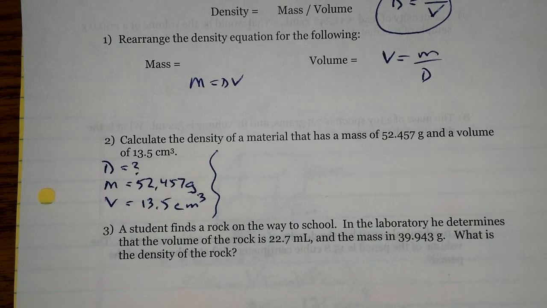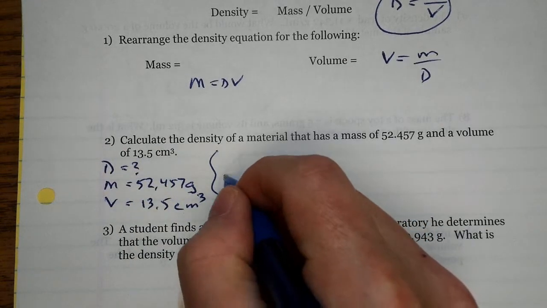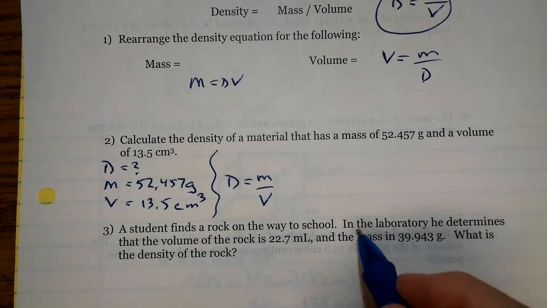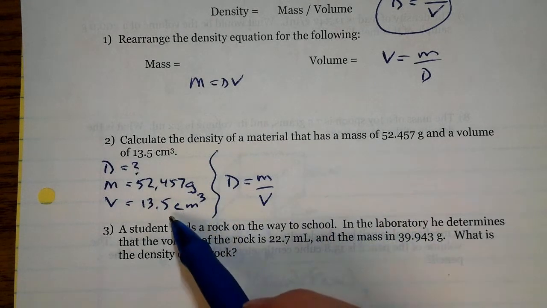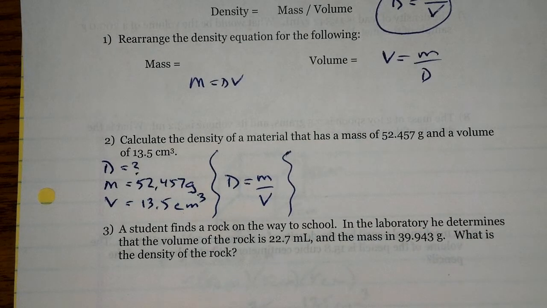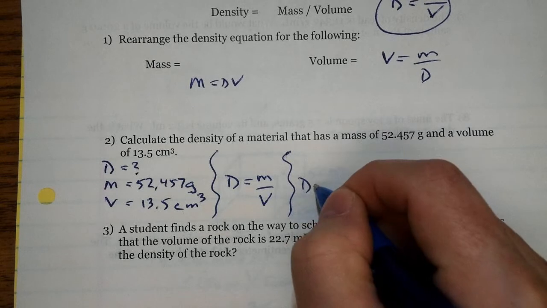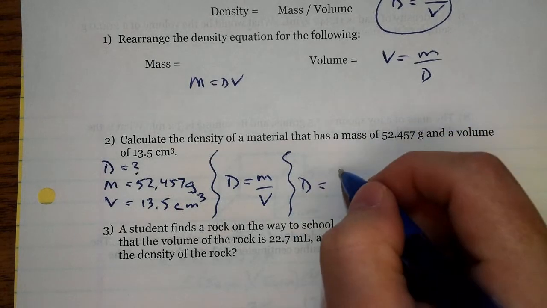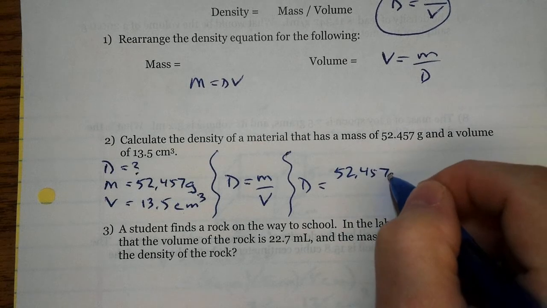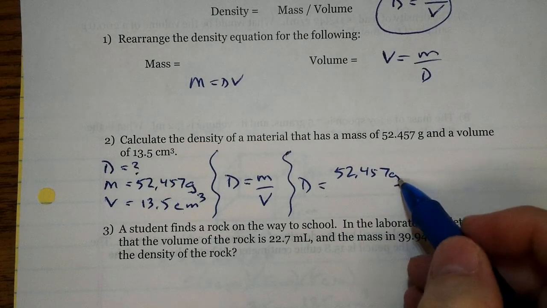Second step is you're going to write your equation. Well, we're solving for density, so obviously it's going to be D is equal to M over V. So on that kind of quiz, this would be like 5 points. Here's another 5 points. Draw your squiggly line. Now we're going to plug it in. So D is equal to, so you're going to say 52.457 grams. Don't put your units, it's minus 2.